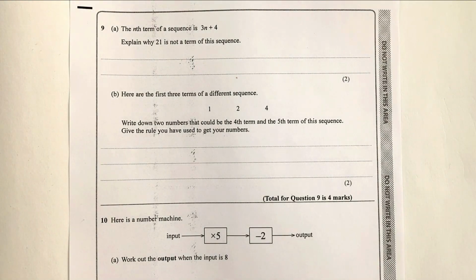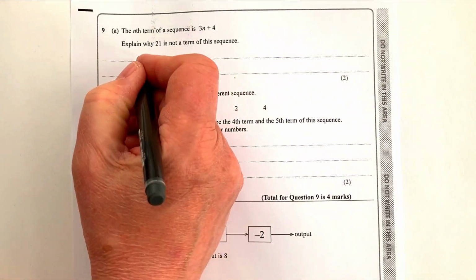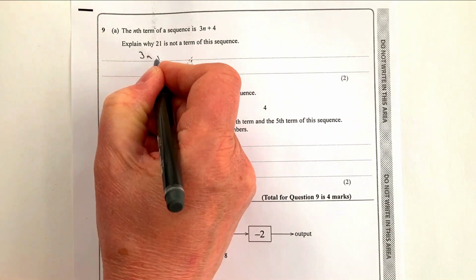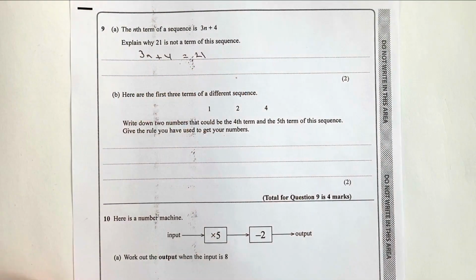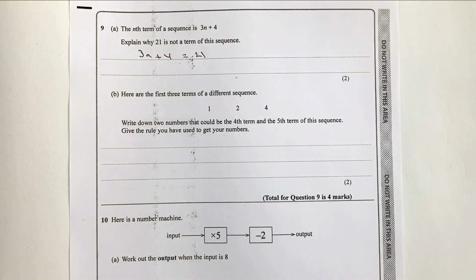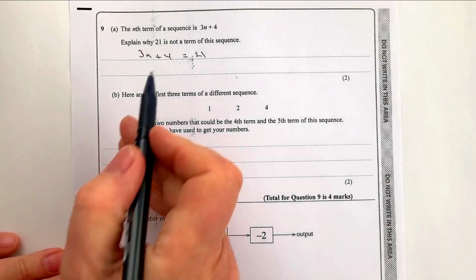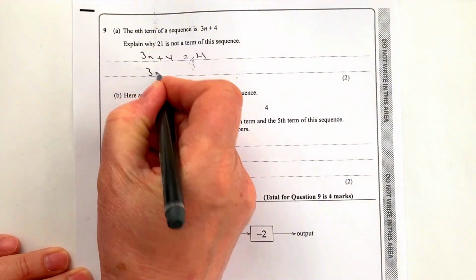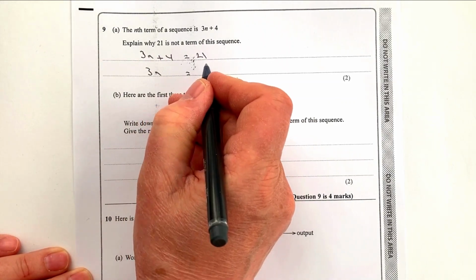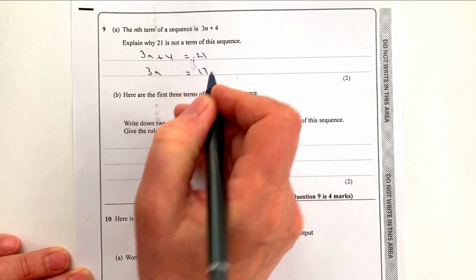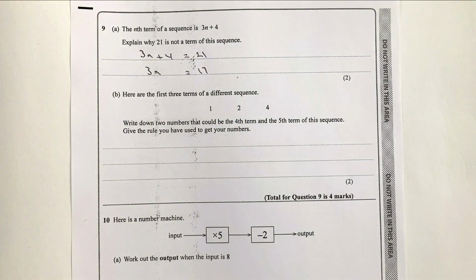So what we would say is 3n plus 4 equals 21. The nth term must equal 21 if it has a place in the sequence. So if I minus 4 from both sides, I'm going to get 3n equals 21 minus 4, which is 17. Now, the problem with 17 is it's not divisible by 3. And if it's not divisible by 3, it means that n isn't a place. It doesn't exist. It's not a term in the sequence.